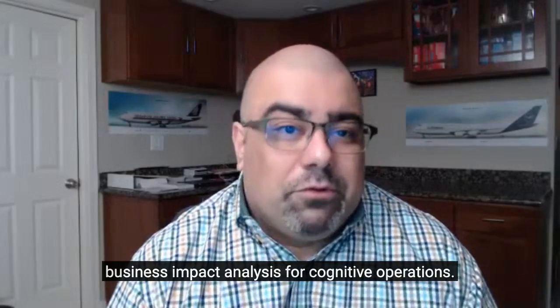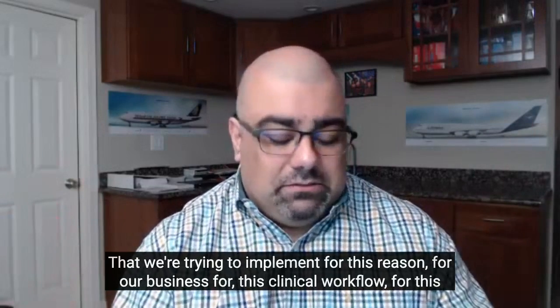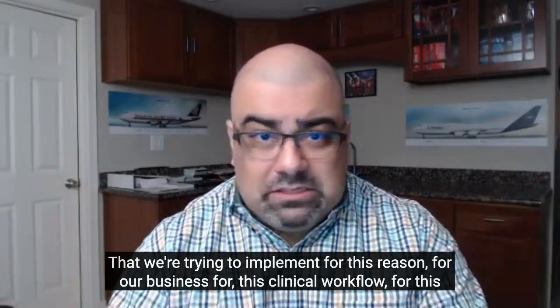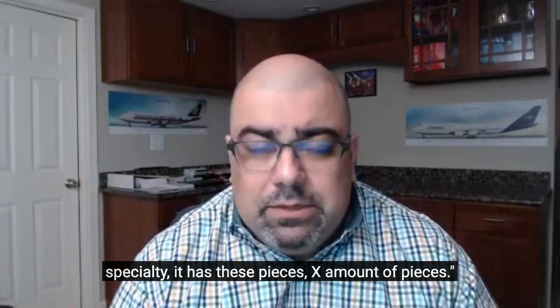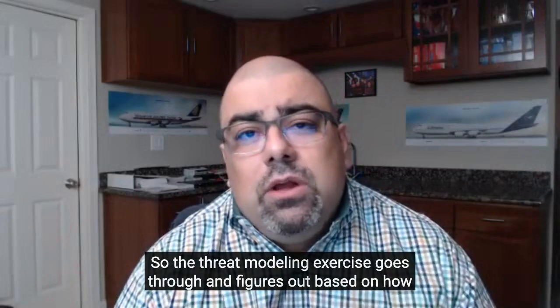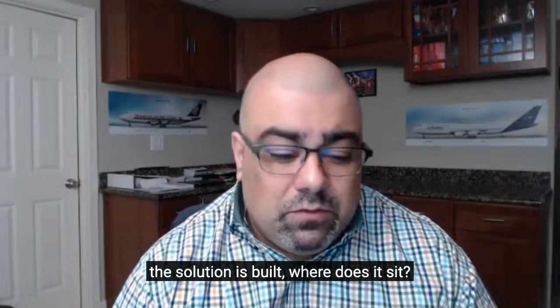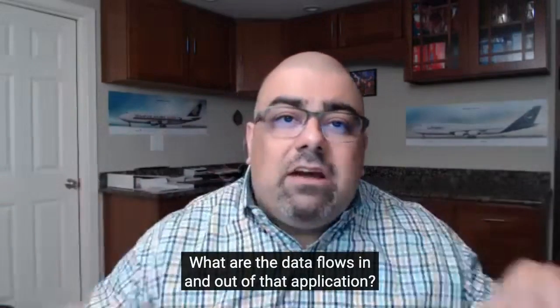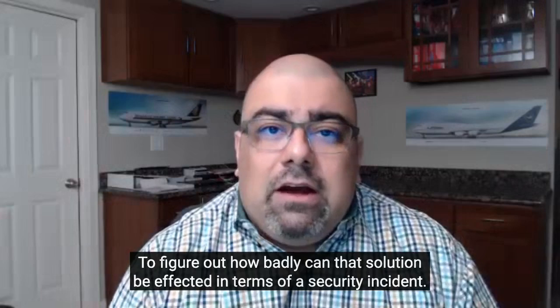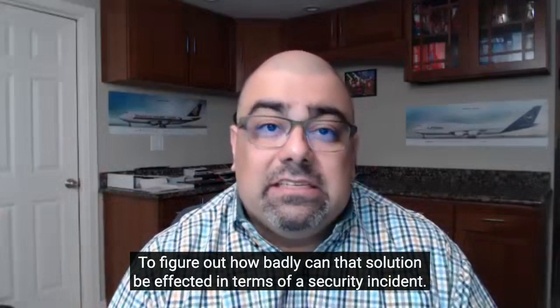for continuity of operations. The goal becomes: we have a solution that we're trying to implement for this reason for our business, for this clinical workflow, for this specialty. It has these pieces, X amount of pieces. So the threat modeling exercise goes through and figures out, based on how the solution is built, where does it sit, how is it scaled, how is it accessed, what are the data flows in and out of that application, to figure out how badly can that solution be affected in terms of a security incident.